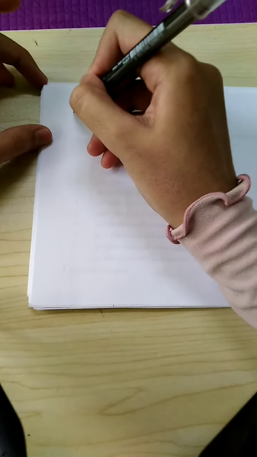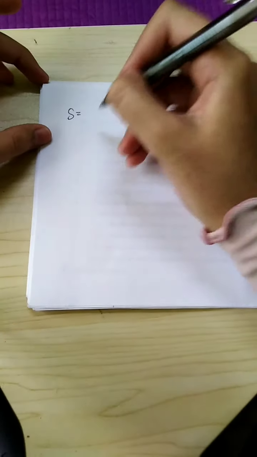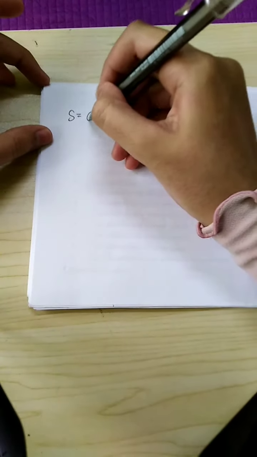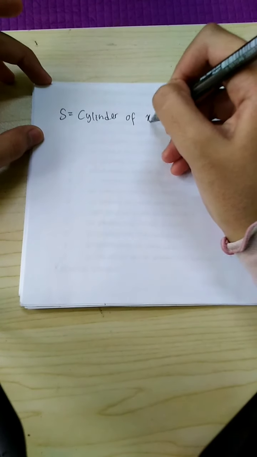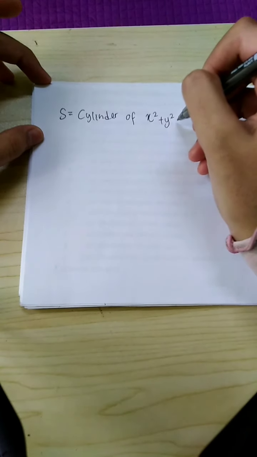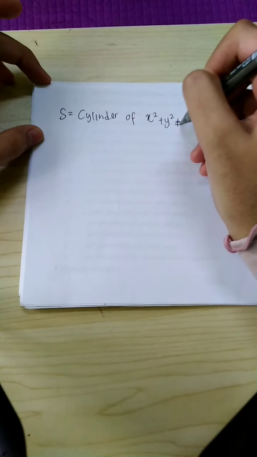So the first example: let S be the cylinder x squared plus y squared equals 4.